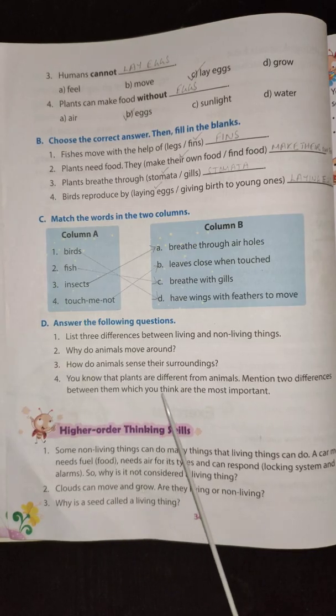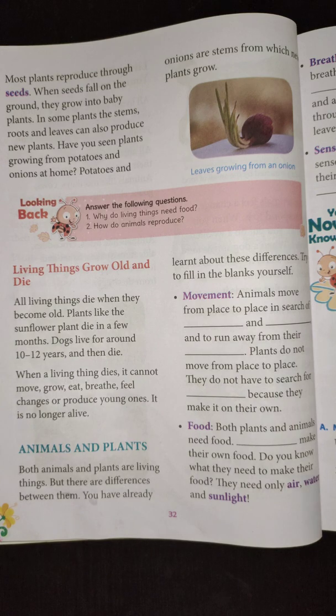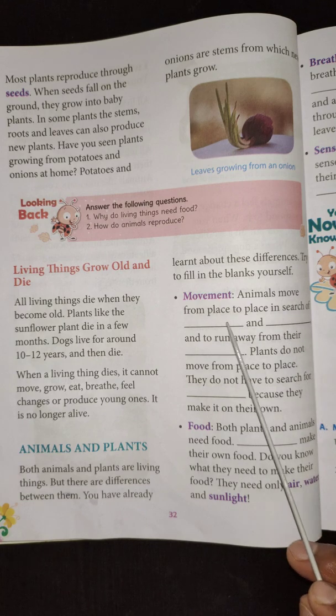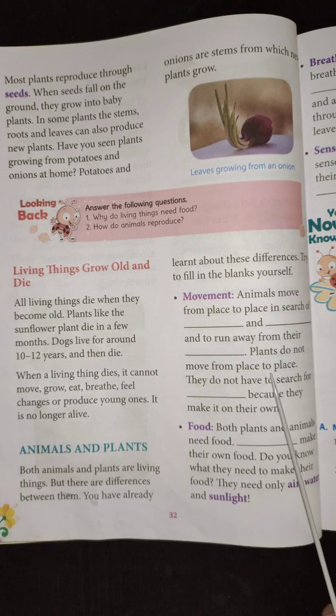You know that plants are different from animals. Mention 2 differences between them, which you think are most important. The most important differences between plants and animals are movement and food. Animals can move from place to place, whereas plants do not move from place to place. This is one important difference.